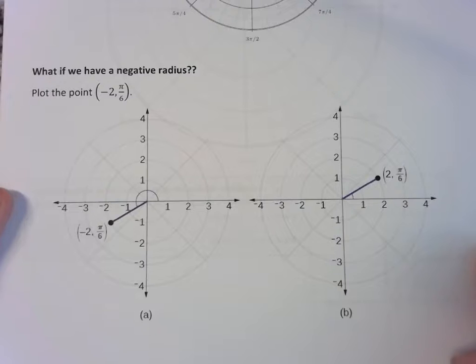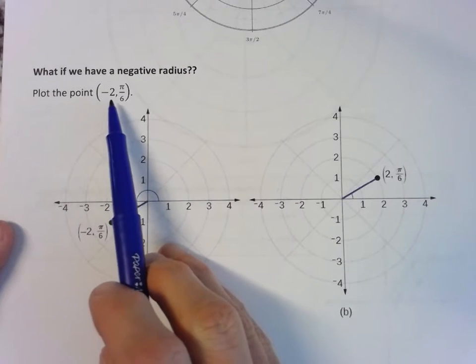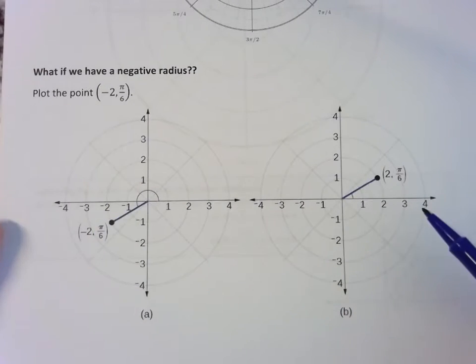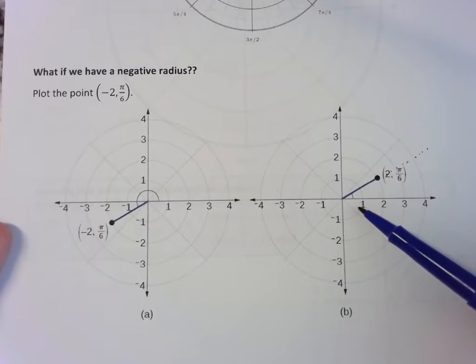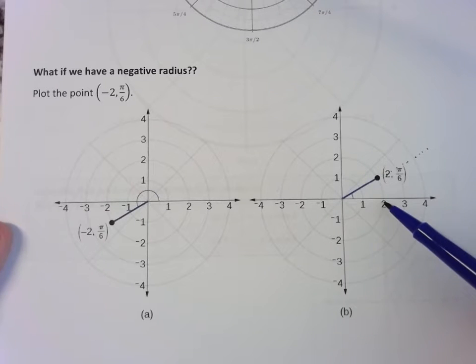So what if we have a negative radius? We want to plot the point negative 2, pi over 6. Well, let's look at a positive 2, pi over 6. Remember, pi over 6 is the same as 30 degrees. So this would be about the 30-degree mark, right? So we go over to pi over 6 and out to a positive 2.